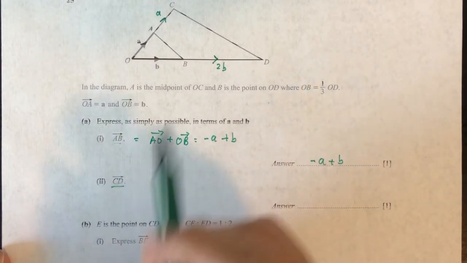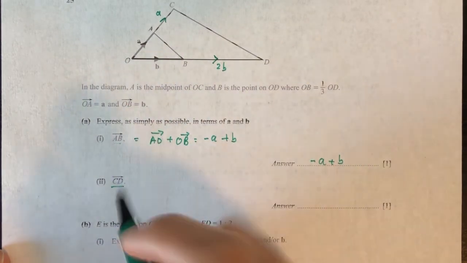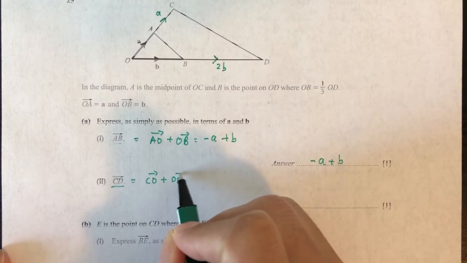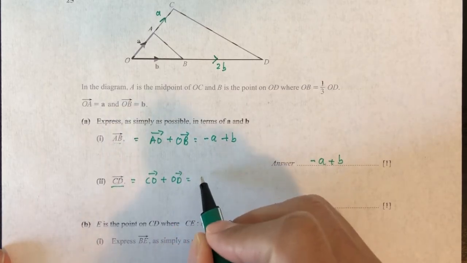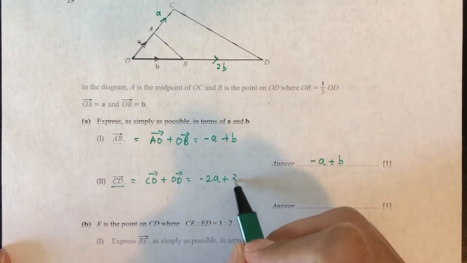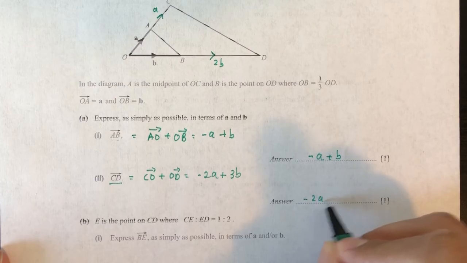Now CD. For CD, we have to go C to O to D. So CO plus OD. CO is minus 2a, plus OD. OD is 3b. So that is your answer for part 2: minus 2a plus 3b.